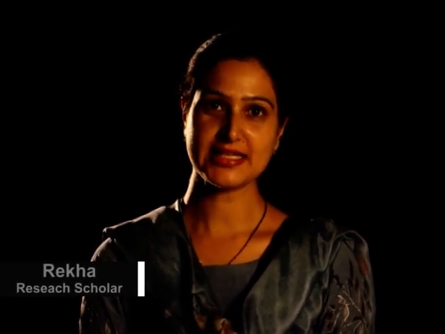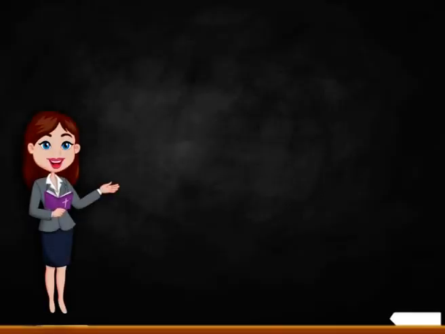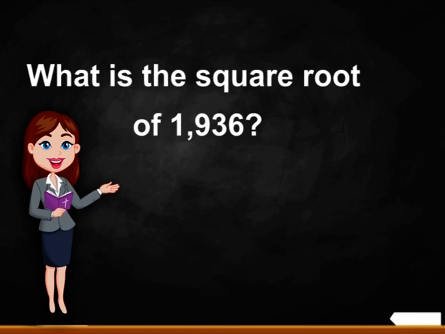I hope you have enjoyed and understood this new method of finding square roots of perfect squares. Now, I am going to give you few questions to solve square root. The numbers in these questions are perfect square numbers and you have to follow the steps we have discussed in this lesson.